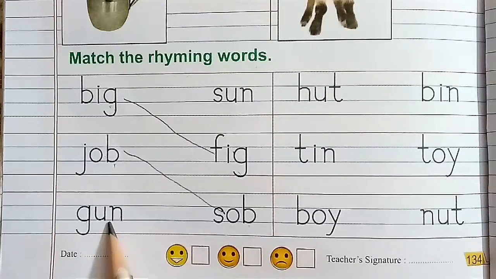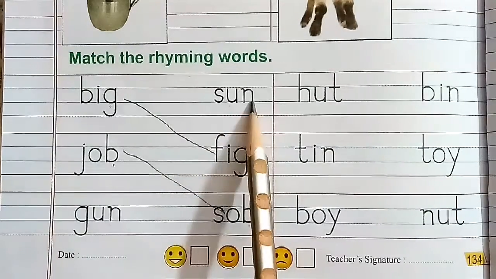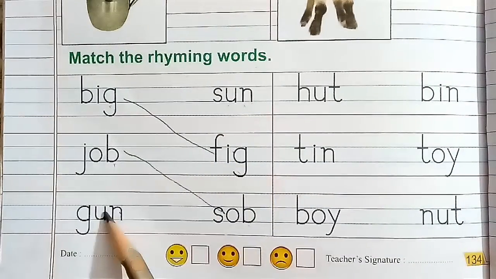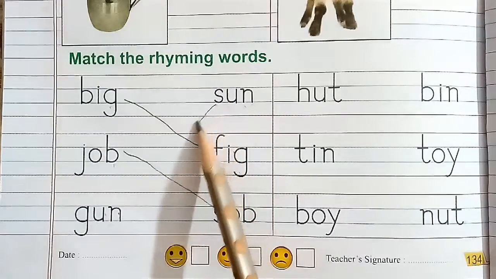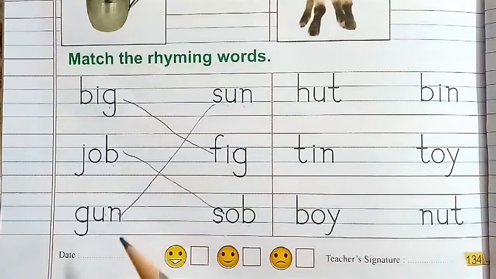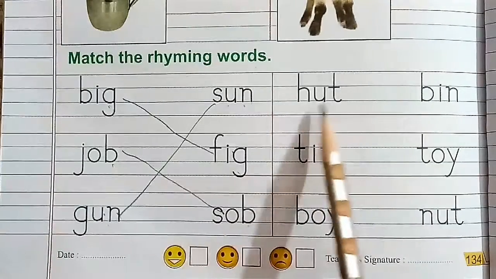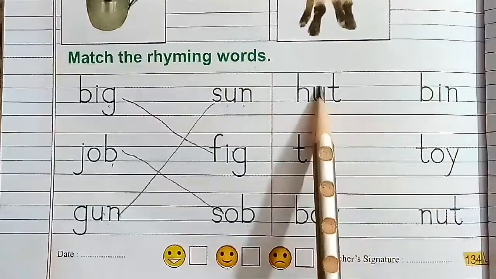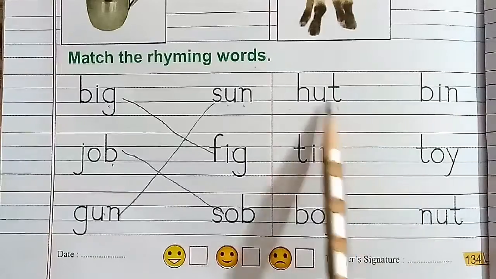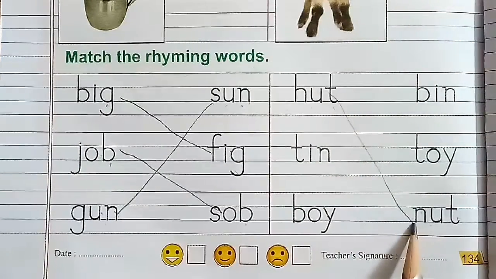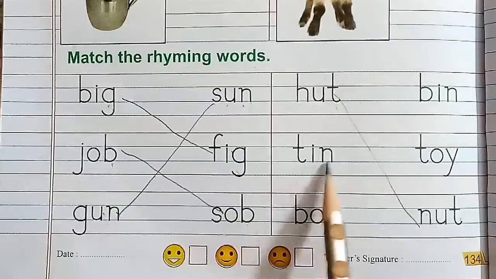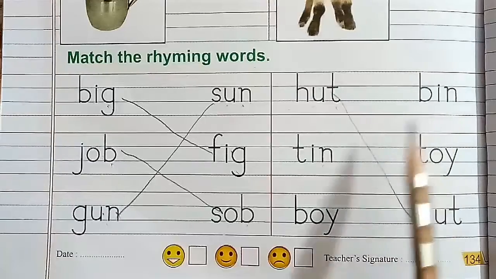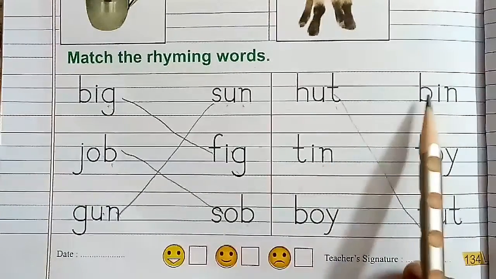S-U-N, sun. Sun, gun. Now H-U-T, hut. N-U-T, nut. Hut, nut. T-I-N, tin. B-I-N, bin. Tin, bin.